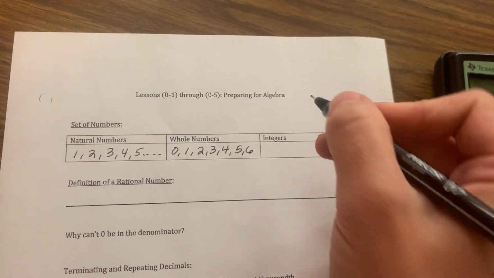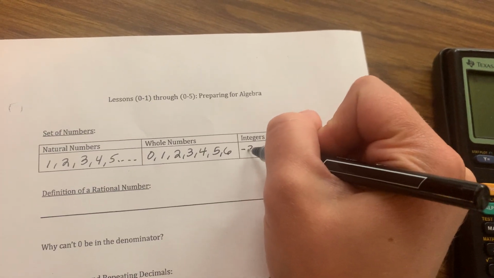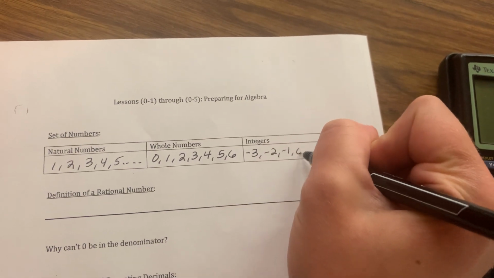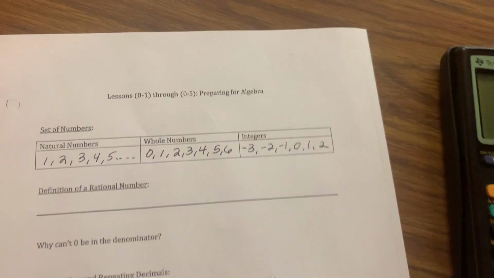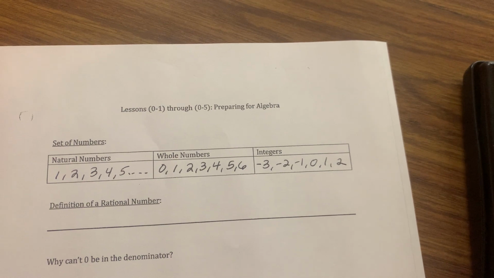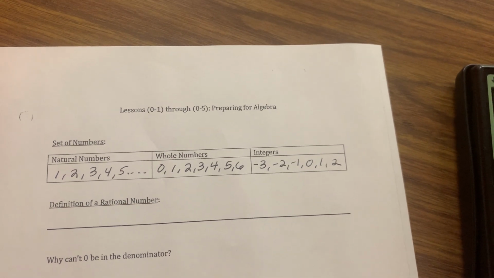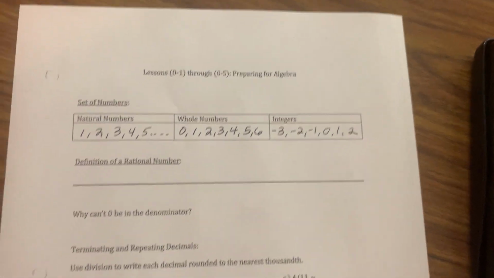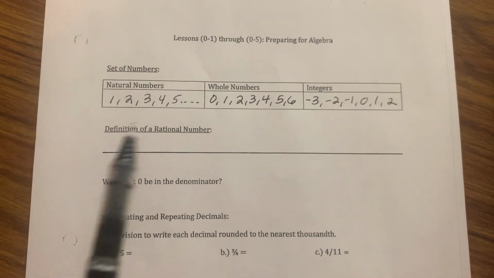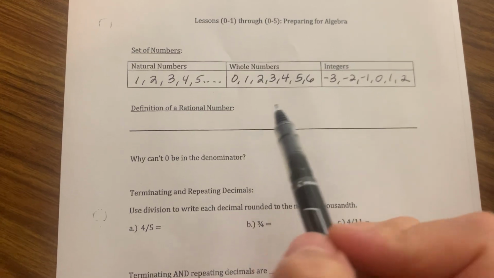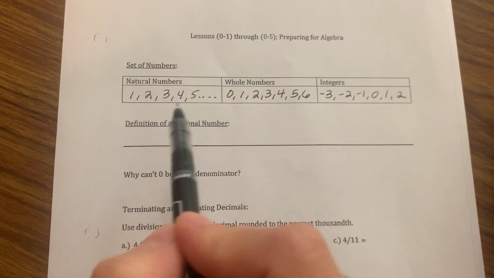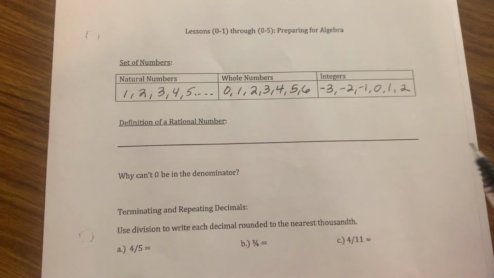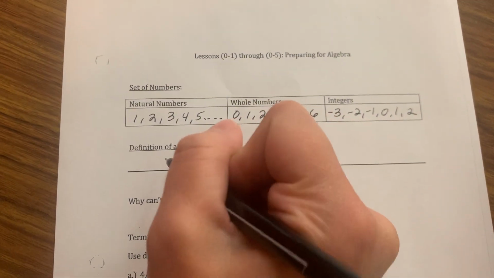Integers are whole numbers that are also negative. So we could have -3, -2, -1, and 0, 1, 2. So this terminology is just important. If a question says using an integer, they're specifically talking about certain numbers. And all of these are considered rational numbers, but rational numbers aren't just whole or natural or integers, they're also fractions. So a rational number is a fraction.